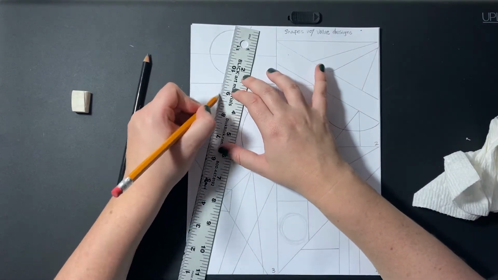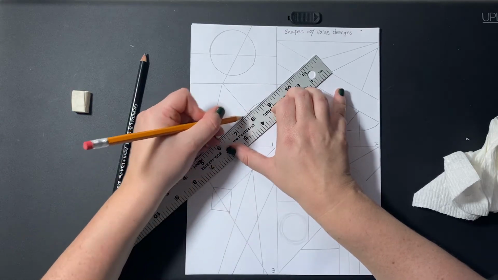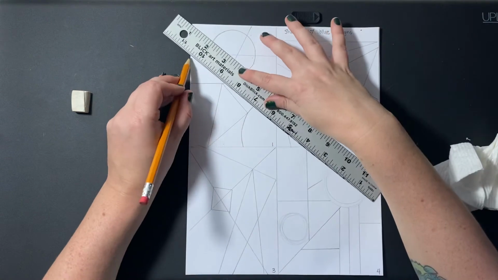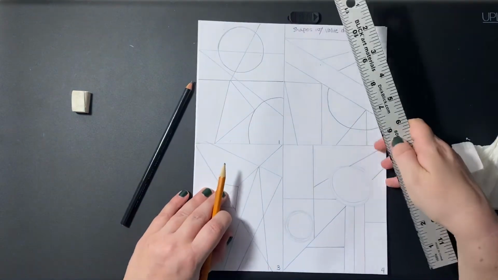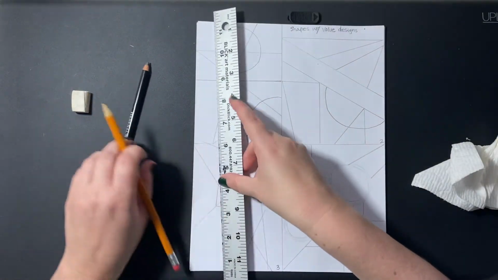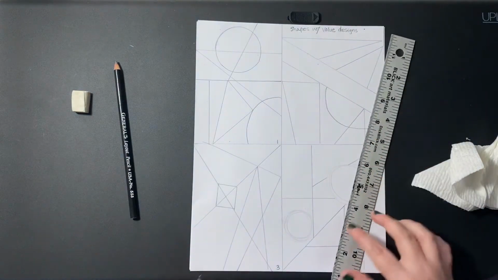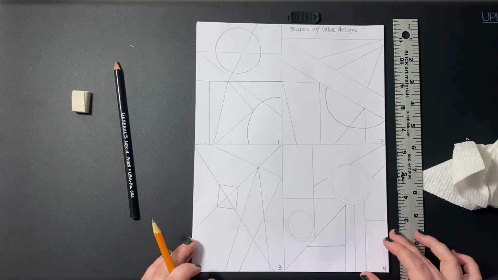So I'm going to draw a triangle here that's going to touch the edge of the circle that I have. And then I'm going to create something across the page so that it divides it up better. And then I'm going to draw a rectangle down. You want to have at least 10 shapes, because if you have less than 10, it's going to be really hard to shade those big spaces. So you want to make sure you have your shapes all made up.